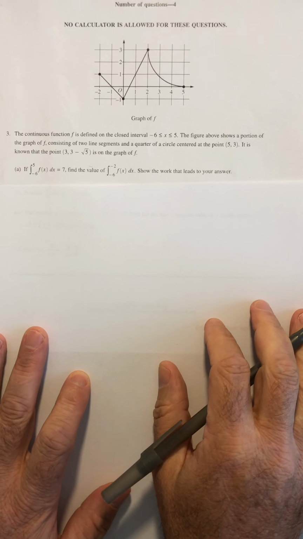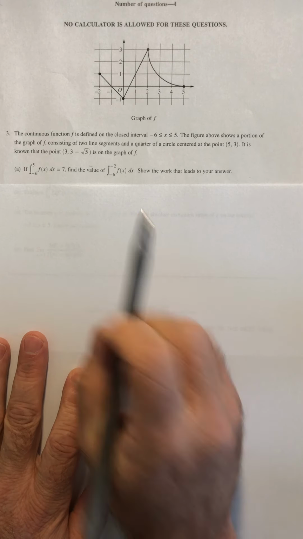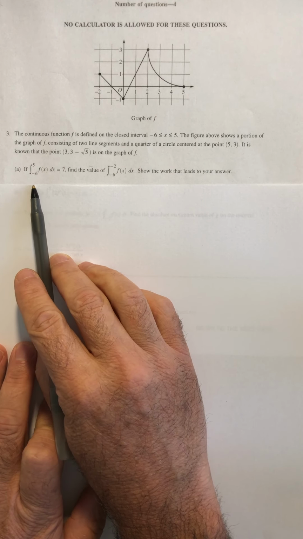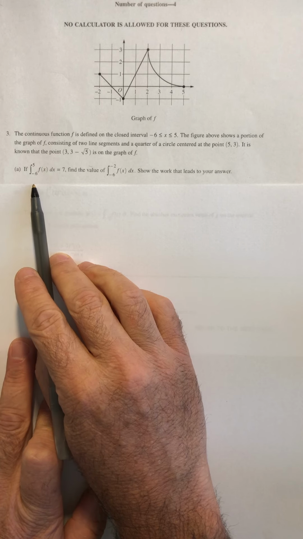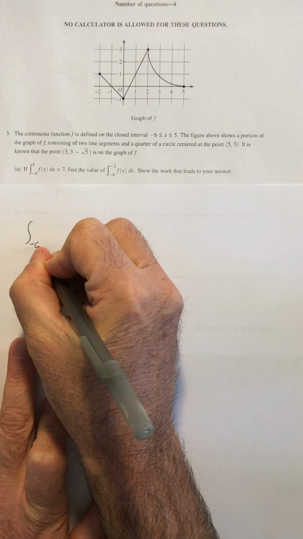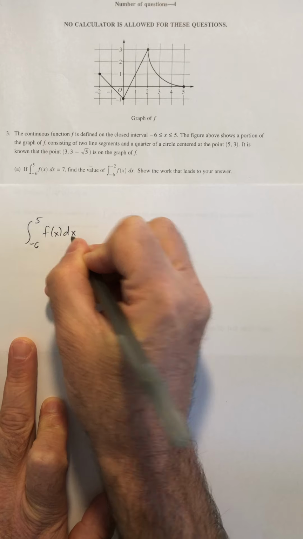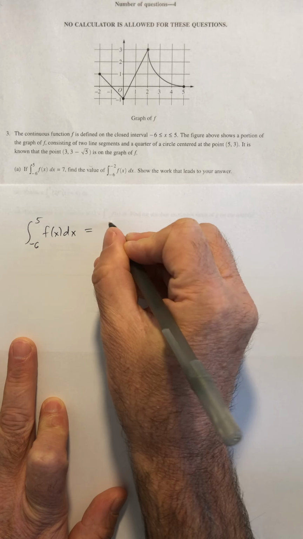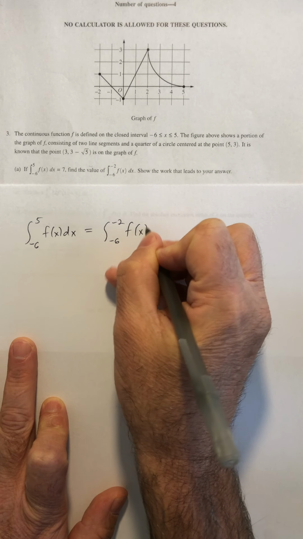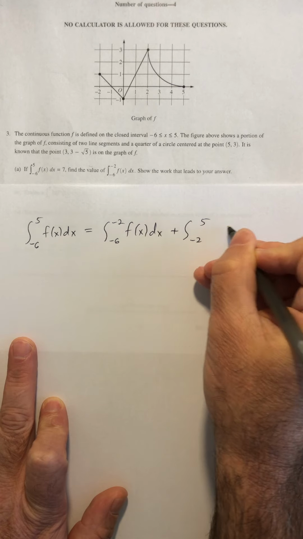All right, number 3, we've got a graph shown over an interval from -2 to 5, but the question involves a region that's even a little bit bigger than that. So one thing to realize here is that if I take the entire integral from -6 to 5, that is the same thing as this missing piece, which I can't see, plus the piece that I can see.